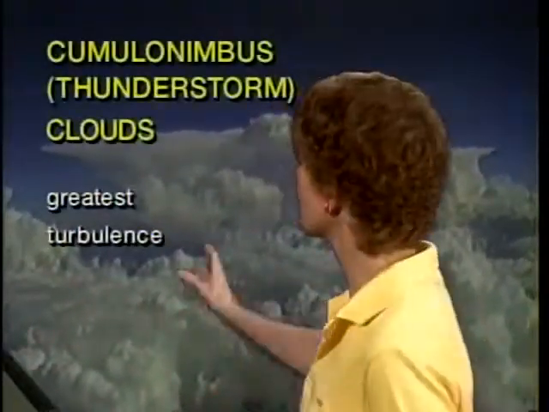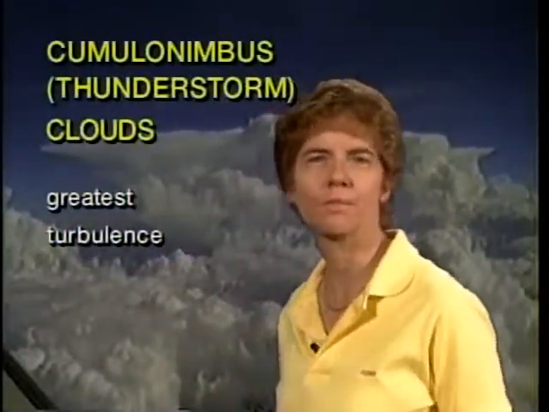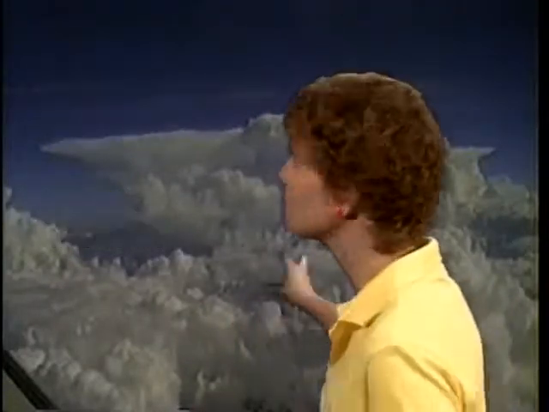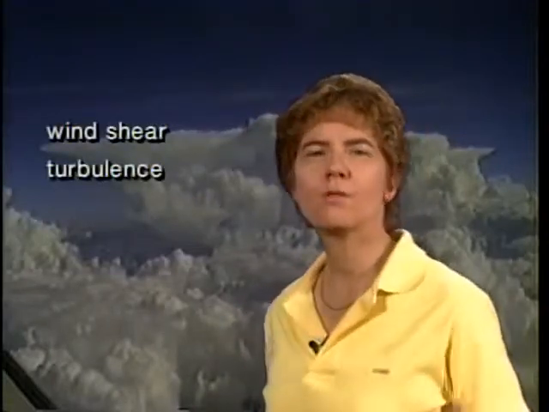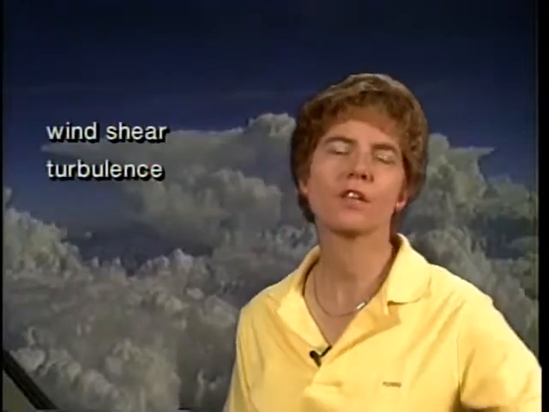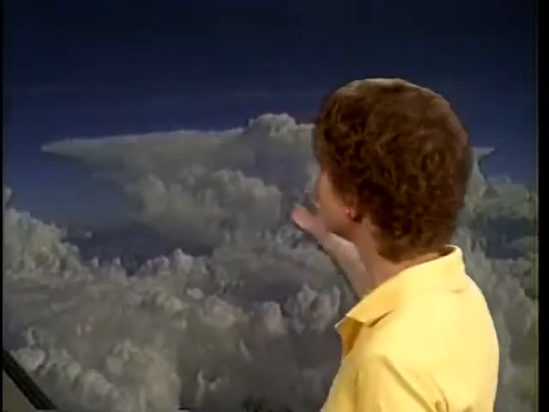But if you want to talk about turbulence, cumulonimbus clouds or thunderstorm clouds are the clouds that have the greatest amount of turbulence in them. Now, a very hazardous atmospheric phenomenon that you find near thunderstorms is wind shear turbulence. Wind shear, remember we said, has to do with when the wind rapidly changes either direction or velocity. And in the neighborhood of thunderstorms like this, it's doing both and doing them a lot, so you have a lot of wind shear turbulence.